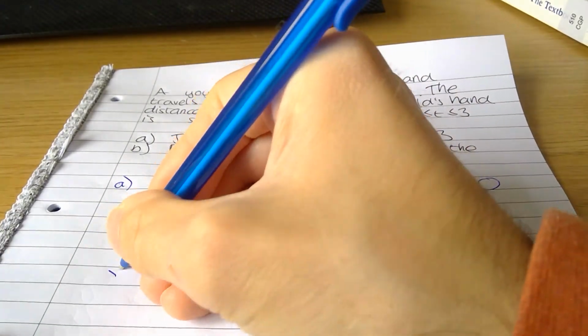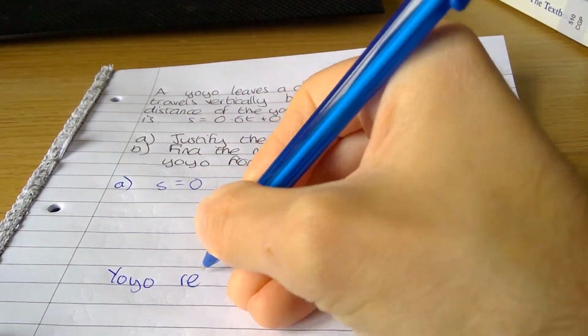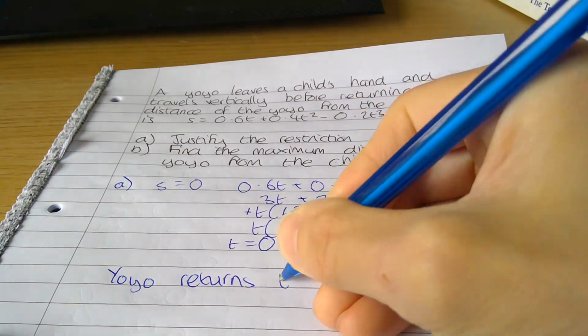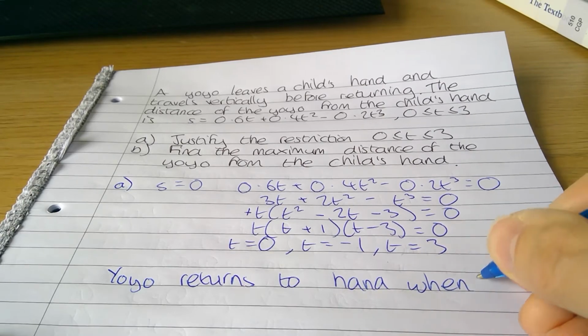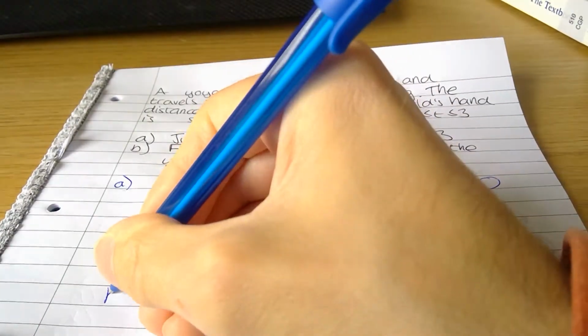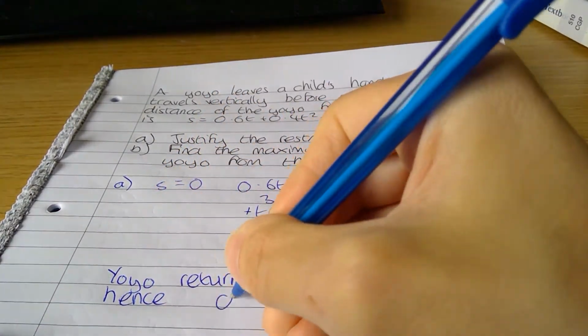So let's just say the yo-yo returns to hand when t equals 3, hence t must go from 0 to 3.